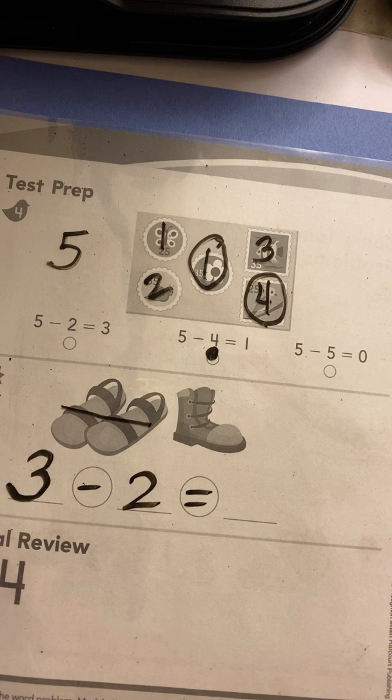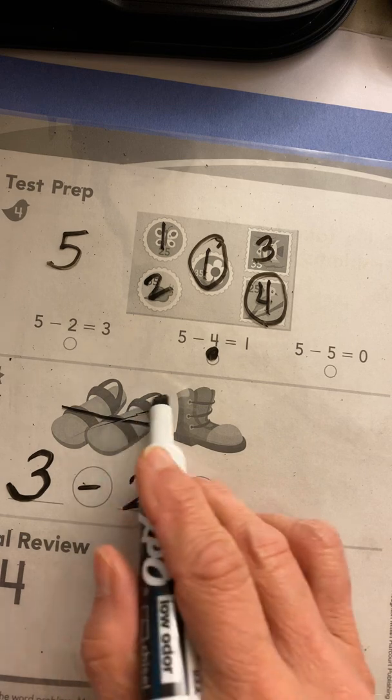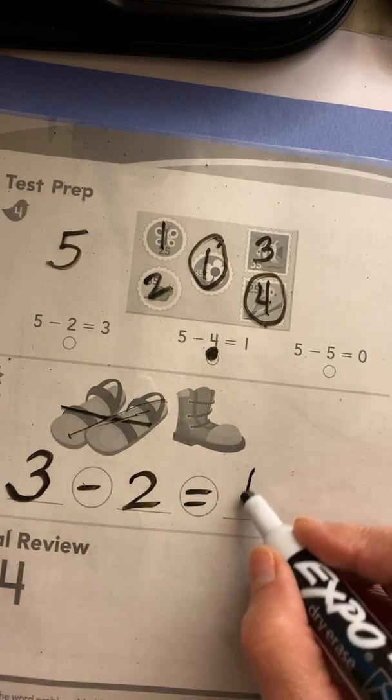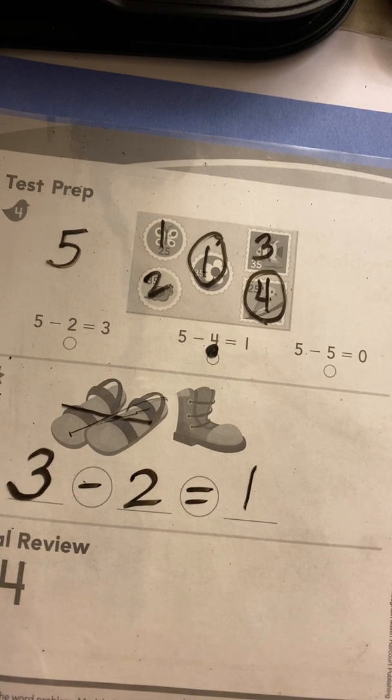The rest are boots. How many shoes are boots? 3 shoes. 2 of them are sandals. How many are boots? 1. Very good.